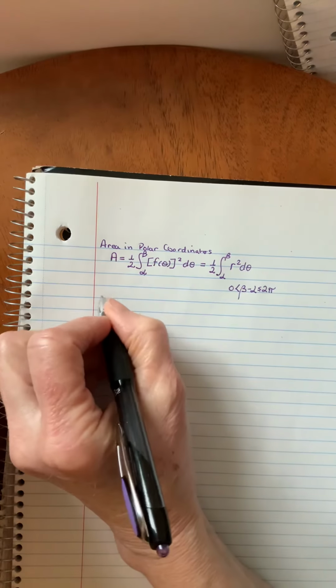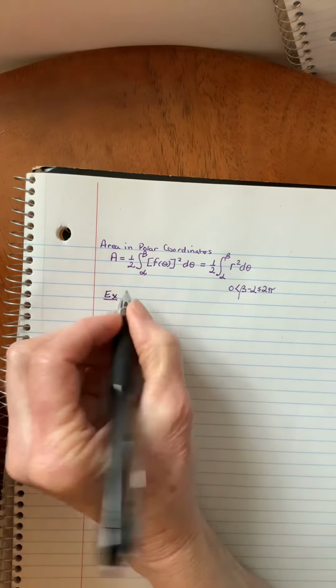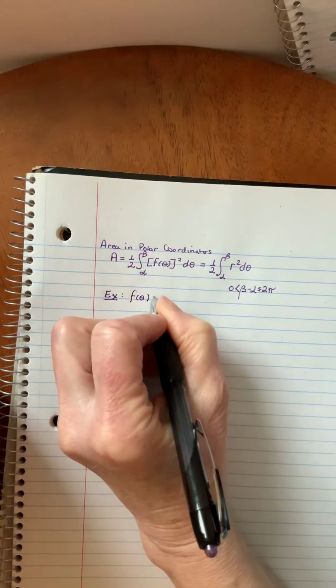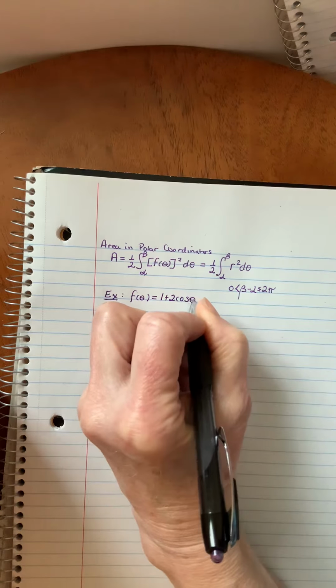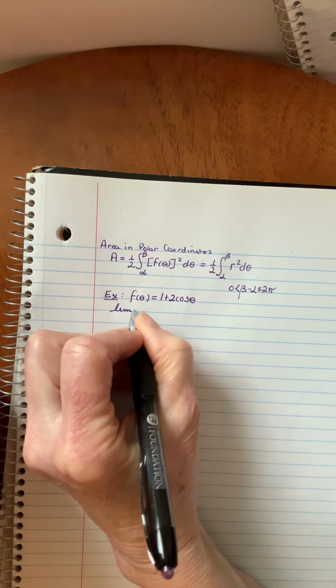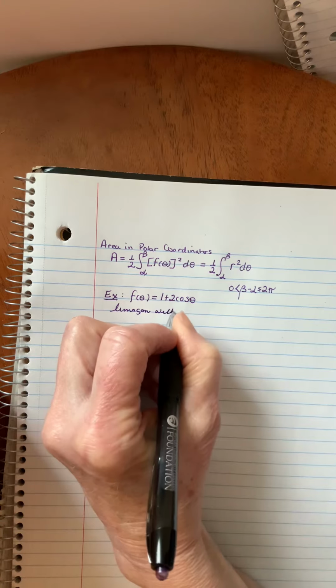Now here's my example that I'm going to use. This example has f of theta equal to 1 plus 2 cosine theta. Now this is a limacon with an inner loop.